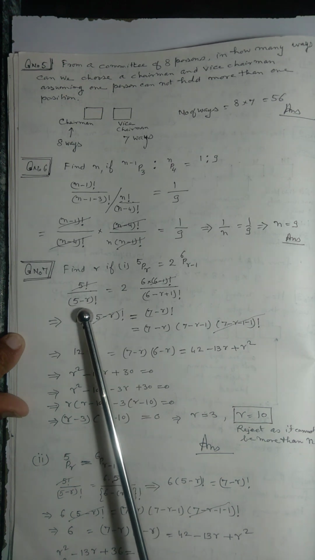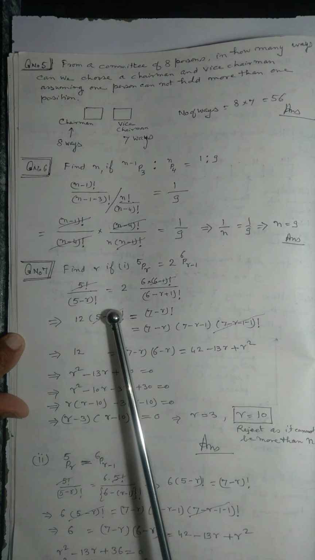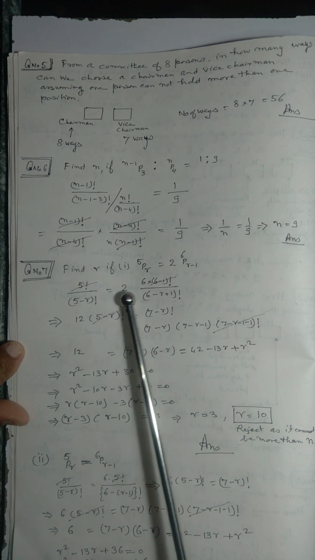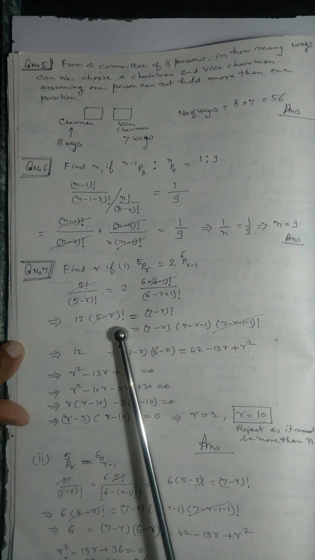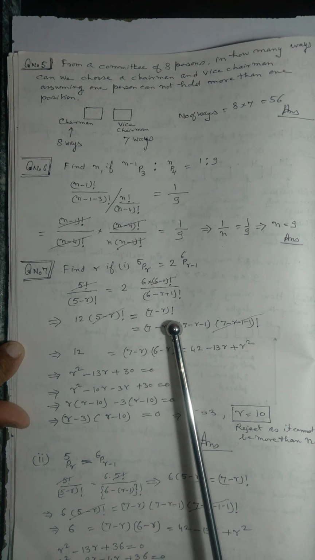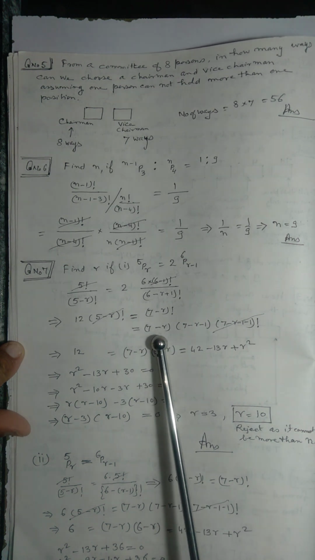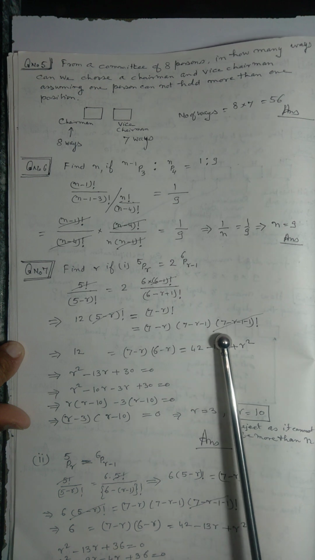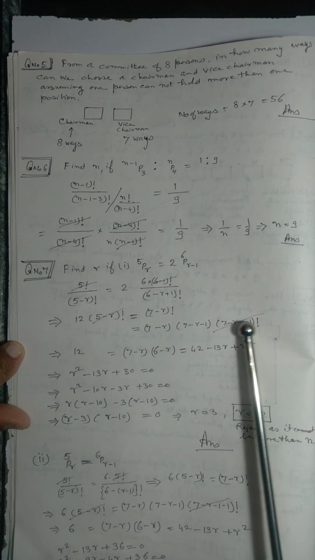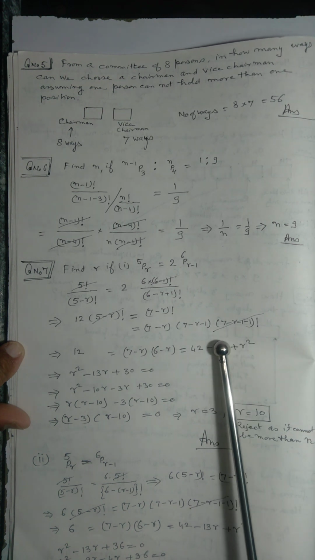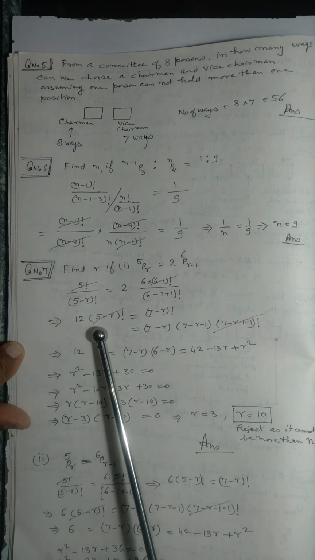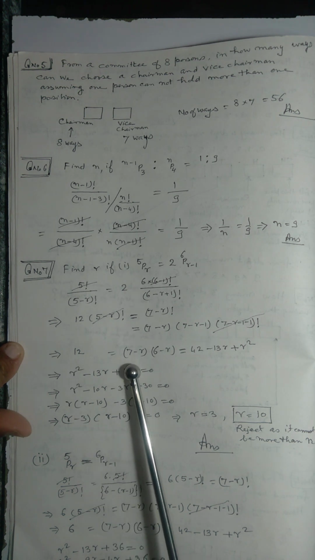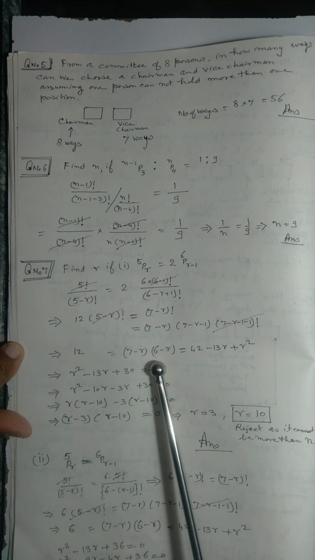सो वी आर लेफ्ट विथ, क्रॉस मल्टीप्लाई कर दिया मैंने, देखिए 12 into 5 minus r factorial is equal to 7 minus r factorial. अब मैंने 7 minus r factorial को और भी स्प्लिट किया है, 7 minus r, 7 minus r minus 1, so this will become 5 minus r factorial. ये 5 minus r factorial और इधर भी 5 माइनस आर फैक्टोरियल एक दूसरे से कैंसिल कर देगा ये. सो वी आर लेफ्ट विथ 12 इज इक्वल टू 7 माइनस आर इंटू 6 माइनस आर.